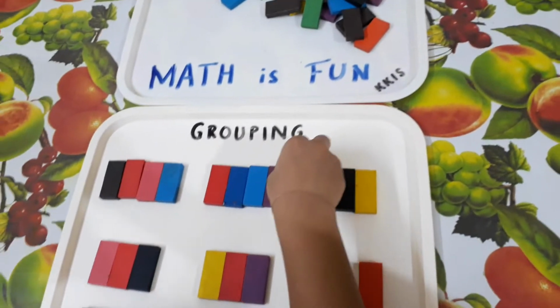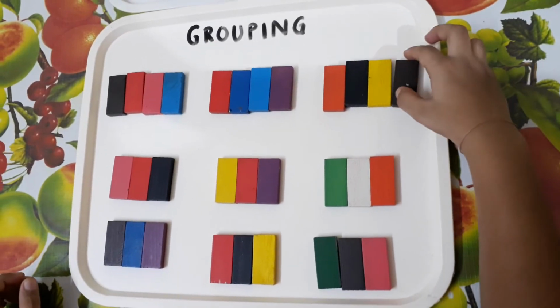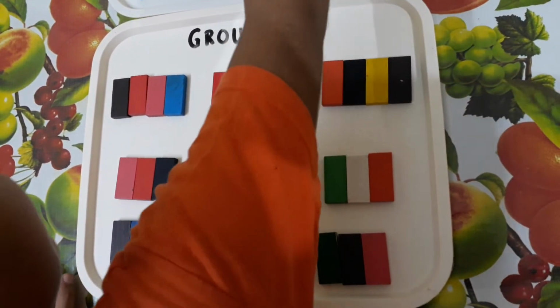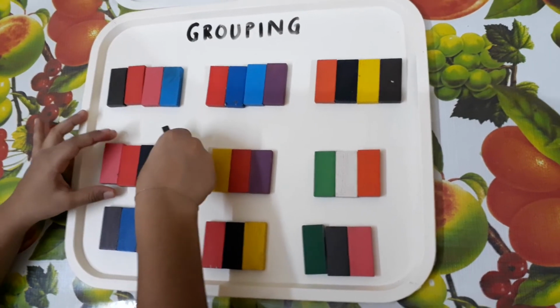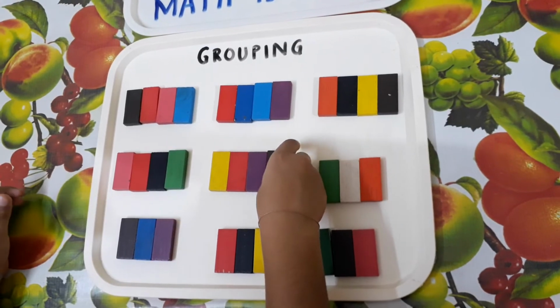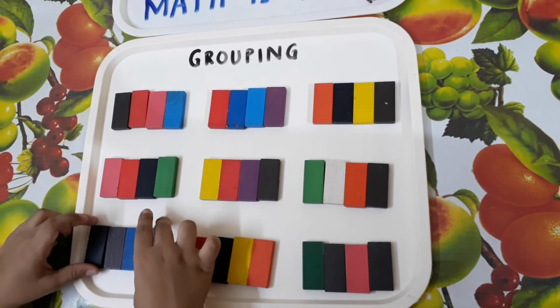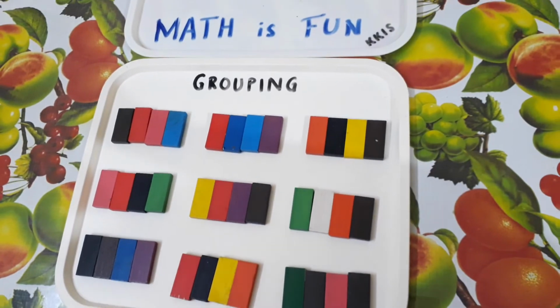So you're adding one more to each group of 3 and making it a group of 4. Excellent. Now we have groups of 4.